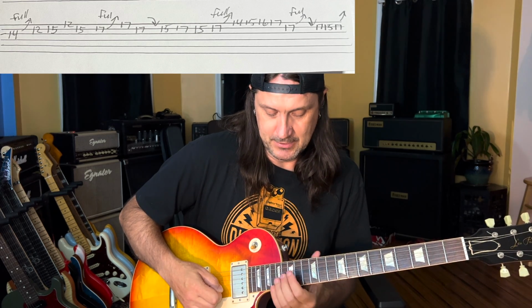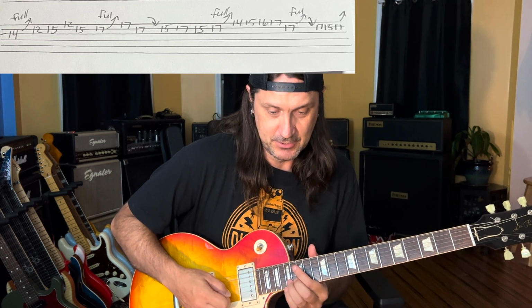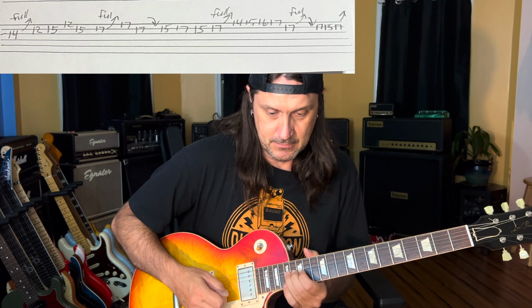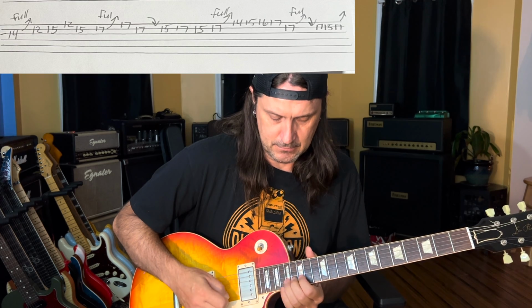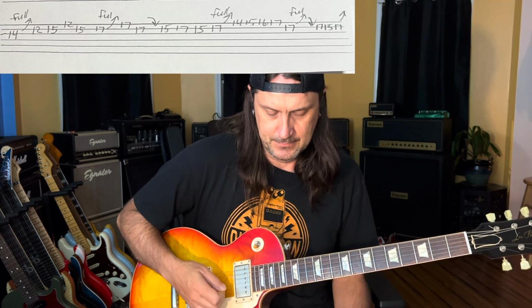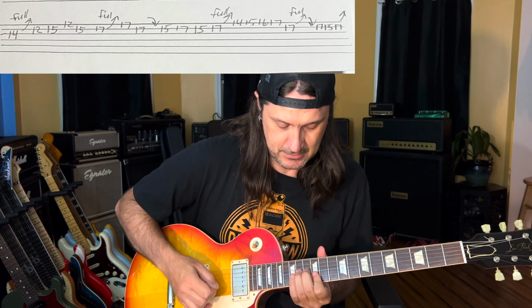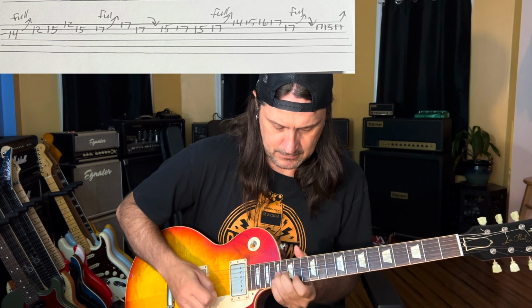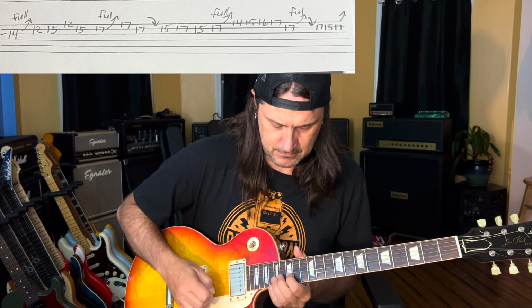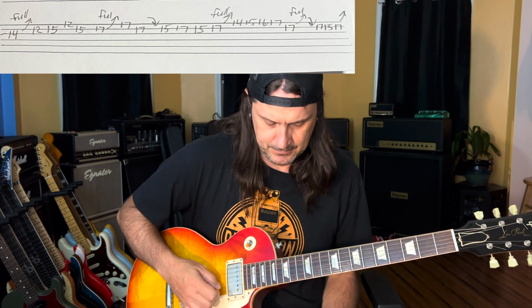And we're going to switch up to this position in the F sharp minor position. So up to speed, it sounds like this. Slowly.